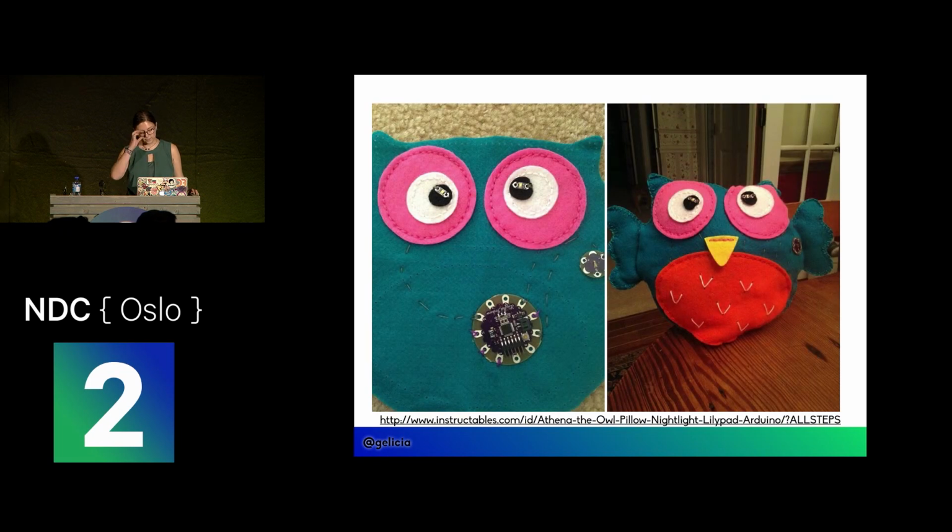If you find wires intimidating, but you know how to sew and you're comfortable with that handmade aesthetic, instead of wiring everything up, you take conductive thread, thread made out of little metal pieces strung together, and you sew the wires up into the rest of the thing. So this is an owl that when it gets dark, its eyes light up, which sounds really creepy, but it's a fun project.